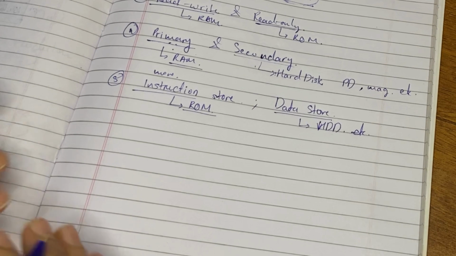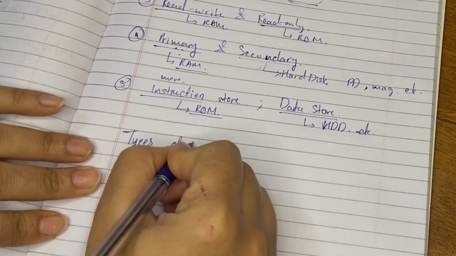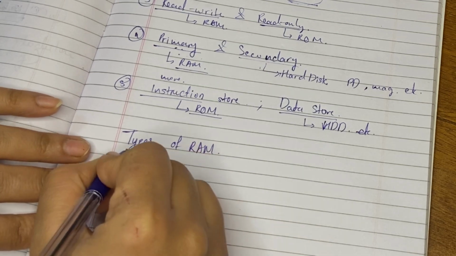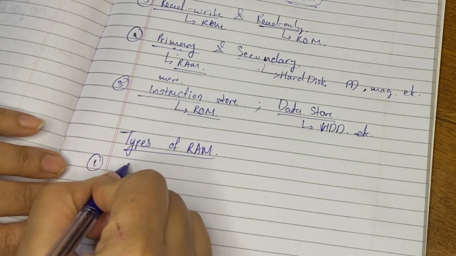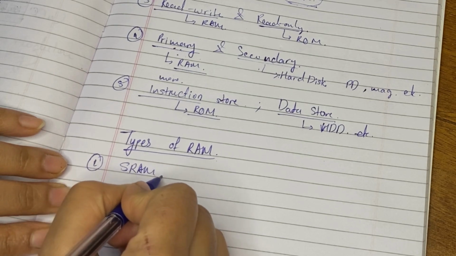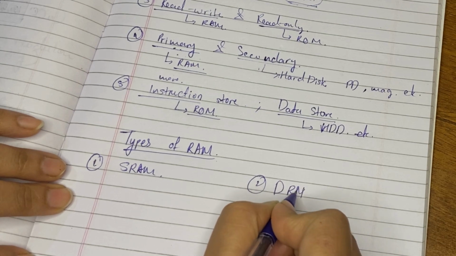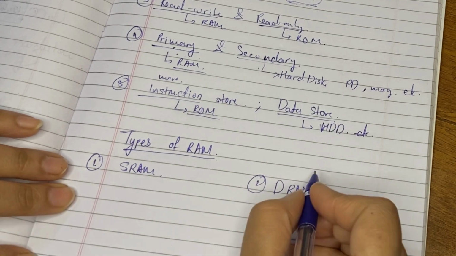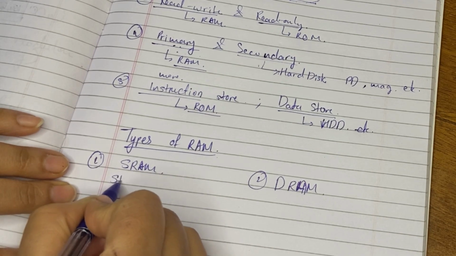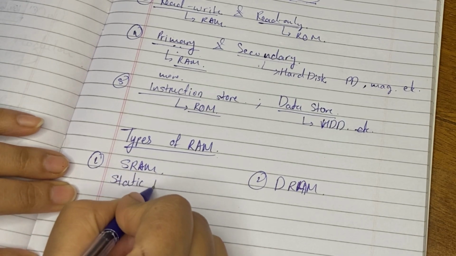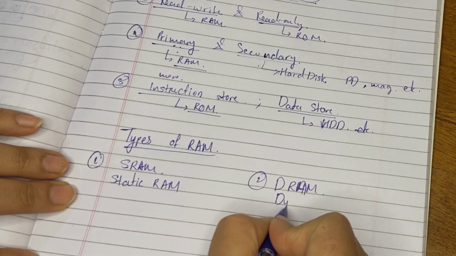Now, what are the types of RAM? RAM is basically of two types: SRAM, and the second one is DRAM. SRAM stands for static RAM, and DRAM stands for dynamic RAM.